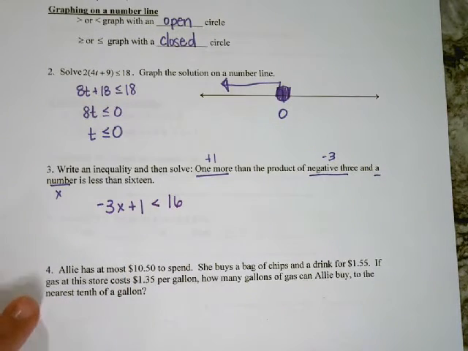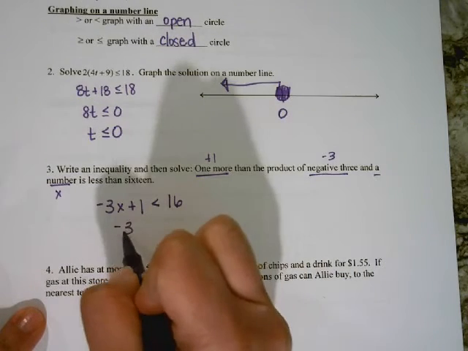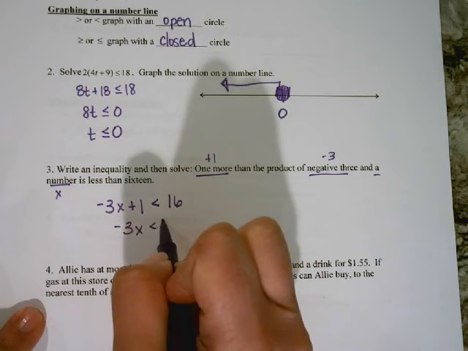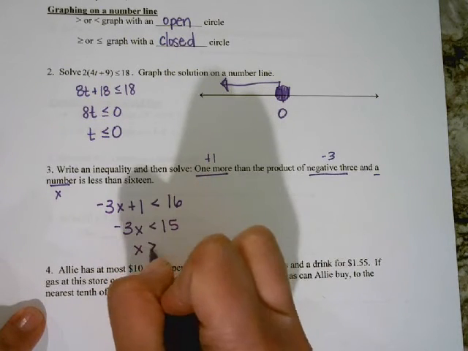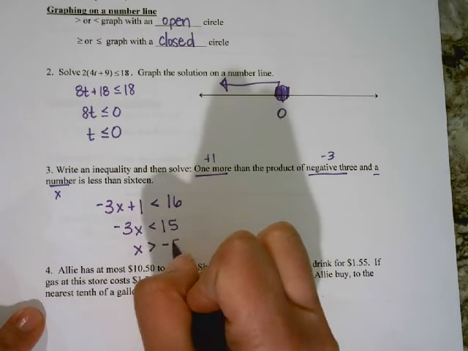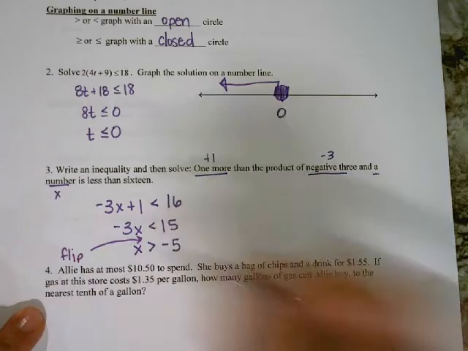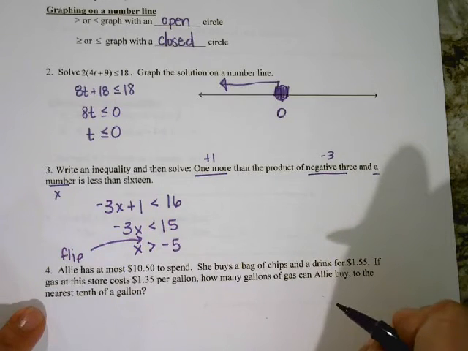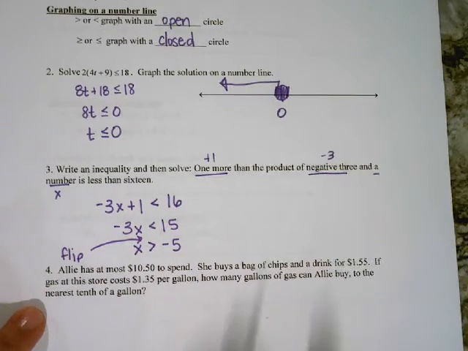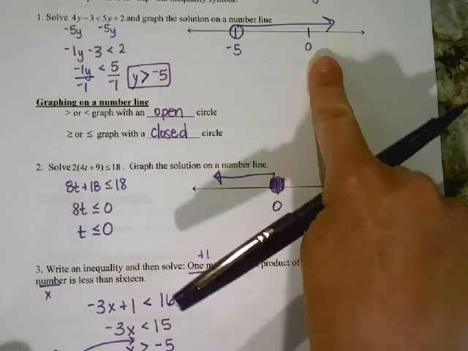It's smaller than 16. 16 is the bigger one. All right, so I'm going to subtract 1. Negative 3x is less than 15. Divide by a negative 3. This is where I have to flip my inequality symbol. I divided by a negative 3. And if we were going to graph that guy, he would look exactly like that guy.